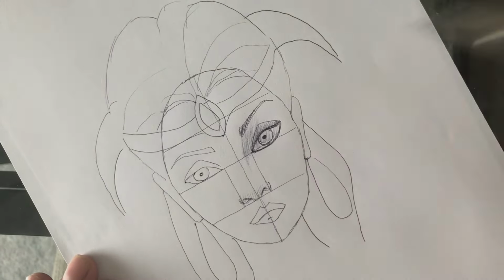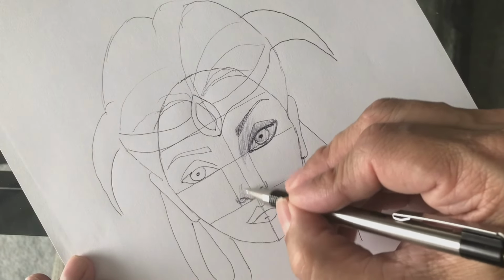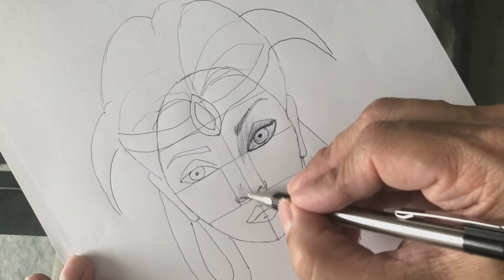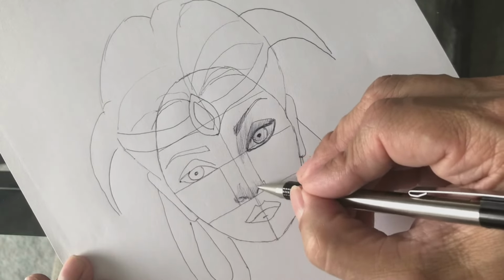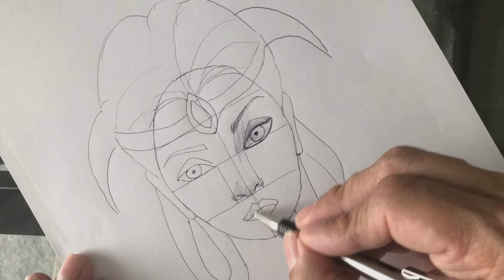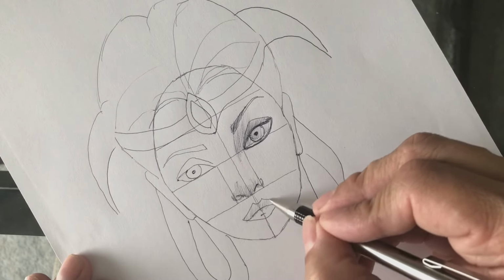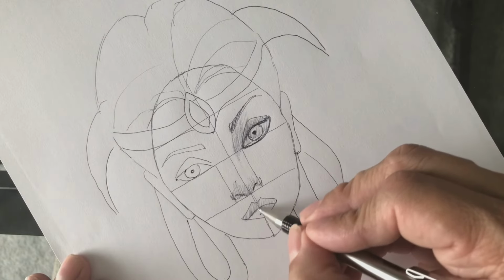And then if you want to, you can erase your lines if you're using a pencil, whatever medium that you use. I always leave my lines the way they are, but you can go back and erase them. I always like to keep all the lines, even the guidelines. I like to keep them as a reference for the drawing.